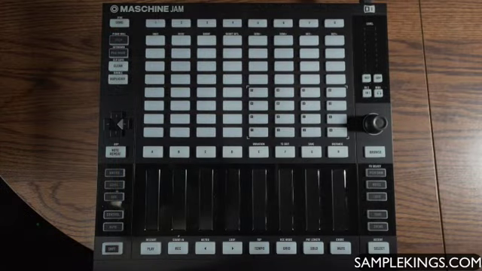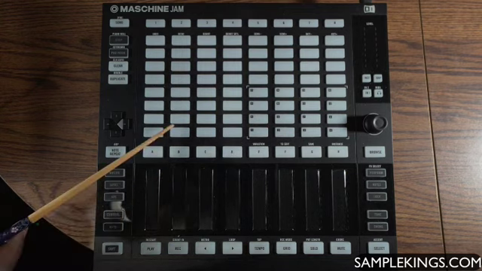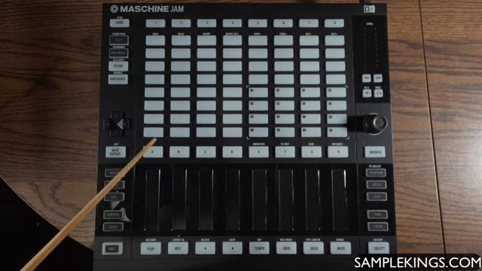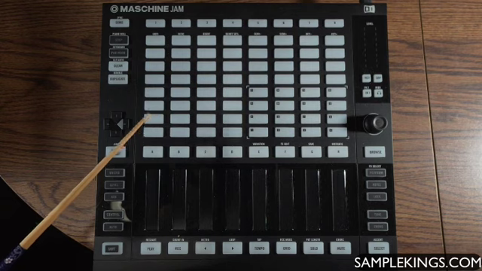Now this is our Maschine JAM, and this is the view before we power it up. First I want to talk about these 8 by 8 pads. These are our click pads, and this is the main way we're going to get around on our Maschine JAM.